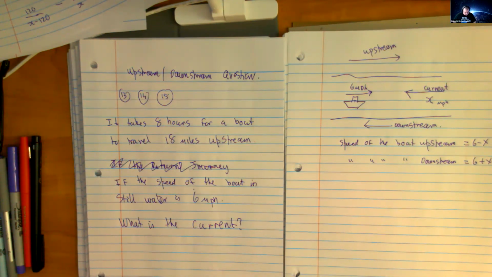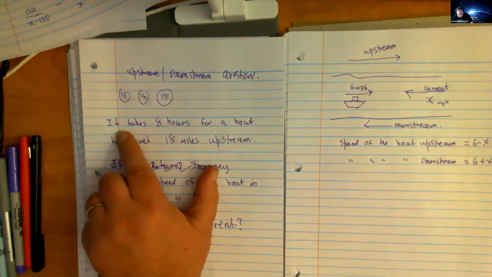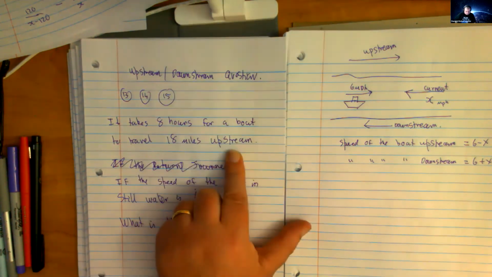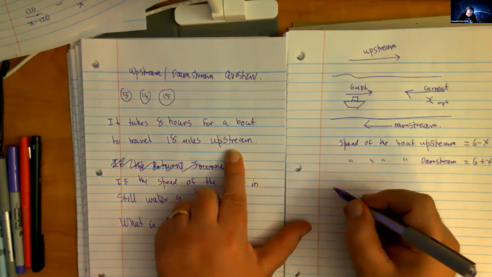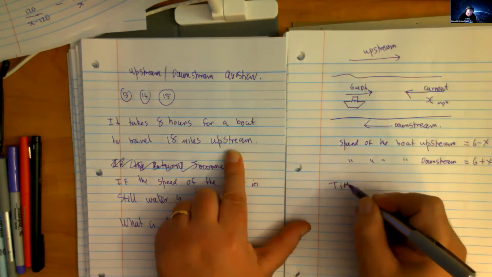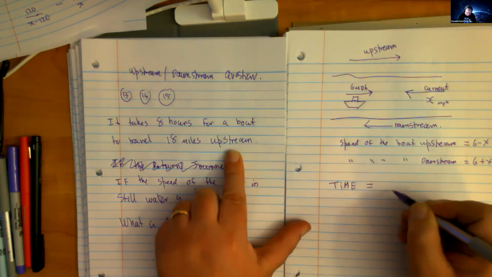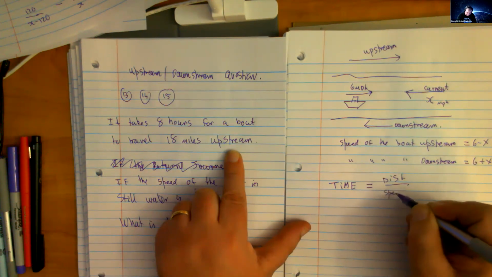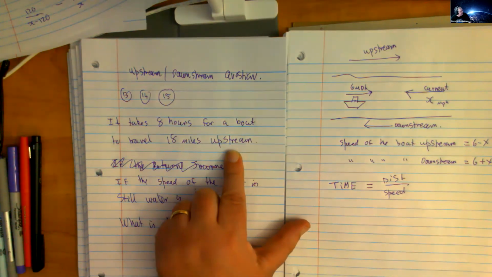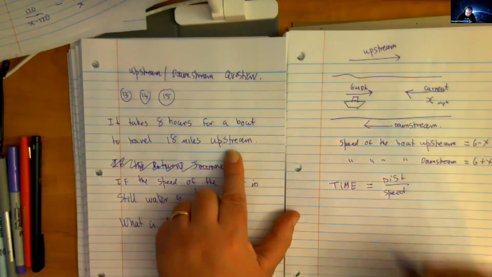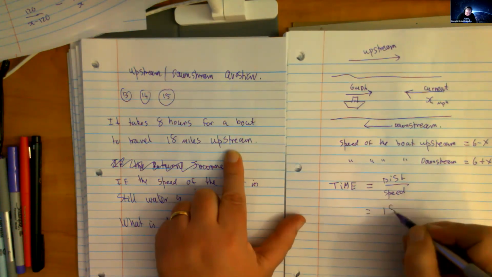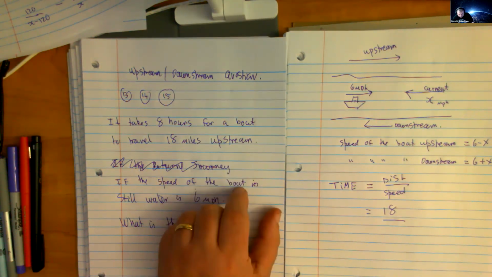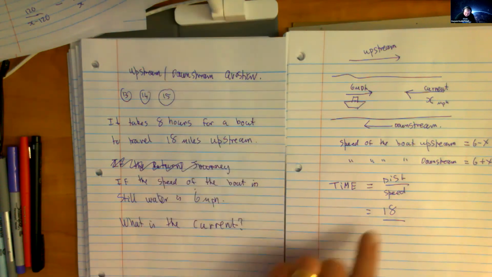Very good. Now, what else have I got here? It takes 8 hours for the boat to travel 18 miles upstream. If you want to find how long something takes, isn't it the distance divided by the speed? 18 miles is the distance, and we know what the speed is.